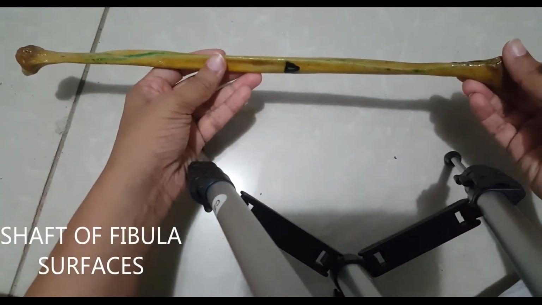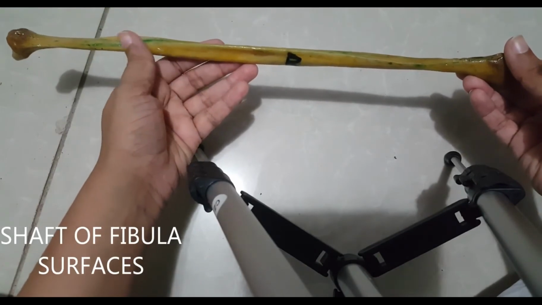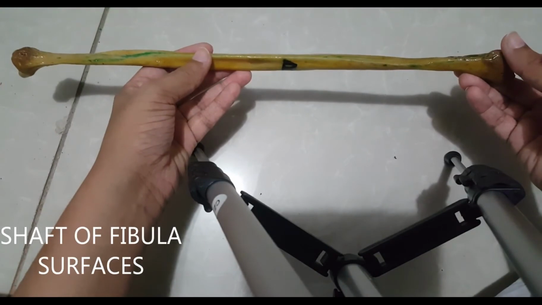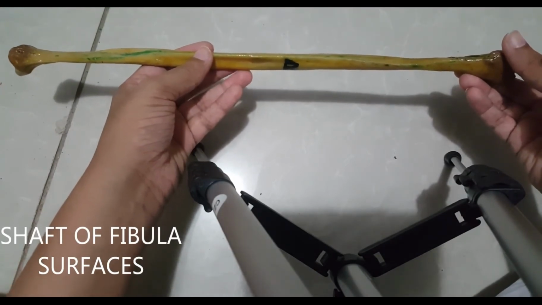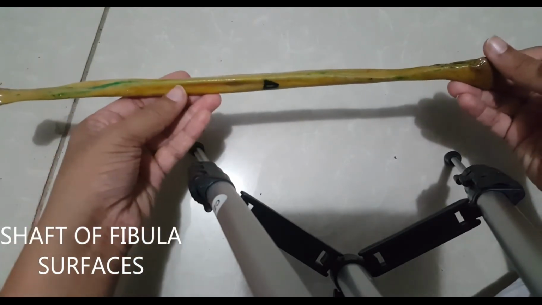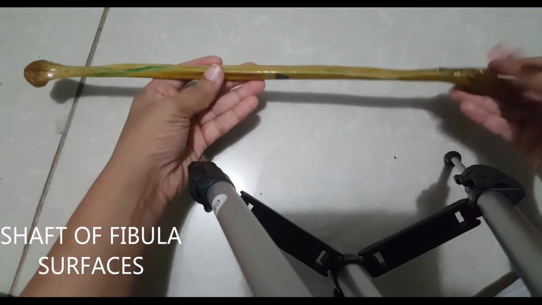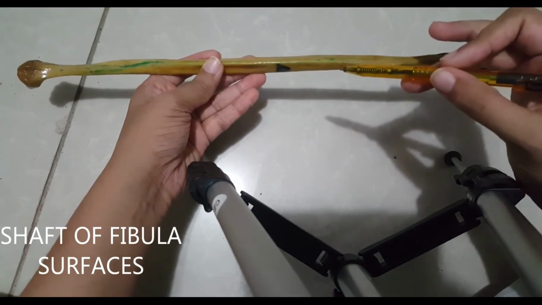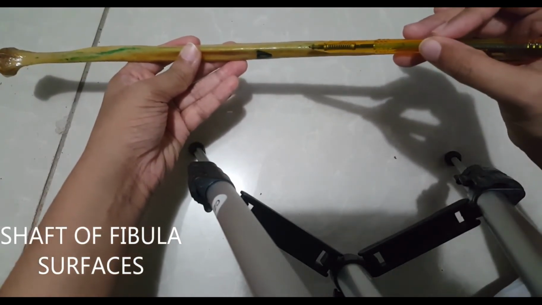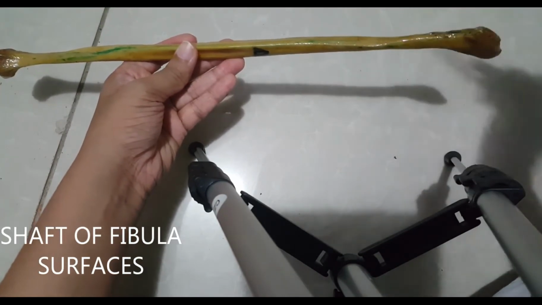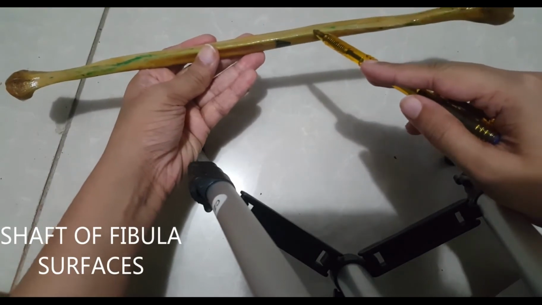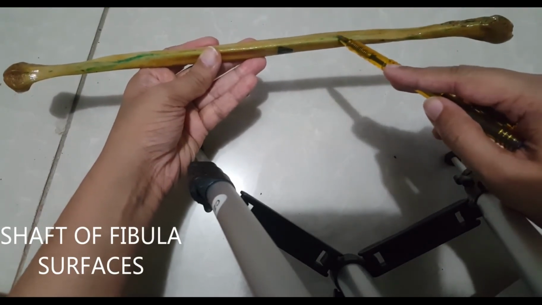Now let us discuss about shaft of fibula surfaces. Shaft of fibula has three surfaces. It has medial surface, it has lateral surface, it has posterior surface. First of all, medial surface of the shaft of fibula. Medial surface of the shaft of fibula is present between the anterior border and the medial border. So between the anterior border and between the medial border, medial surface of the shaft of fibula is present, and this surface is very narrow, as you can see in the video.